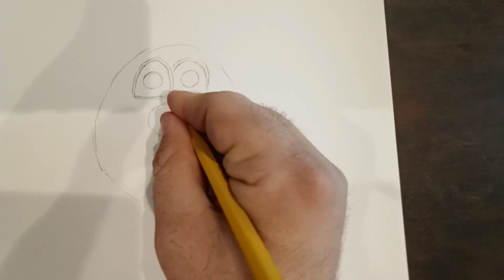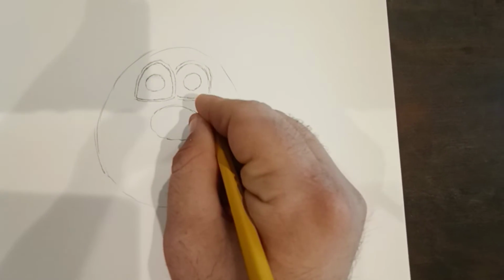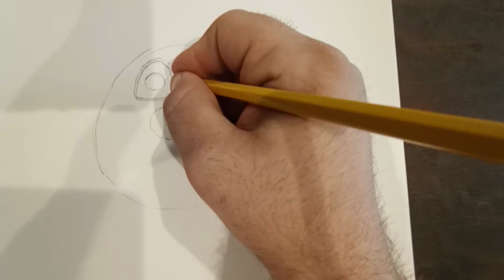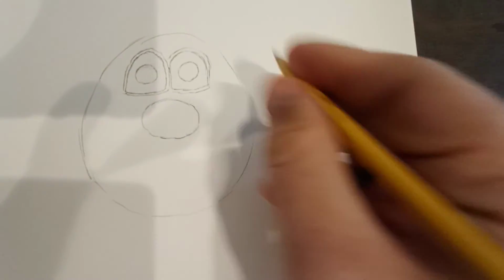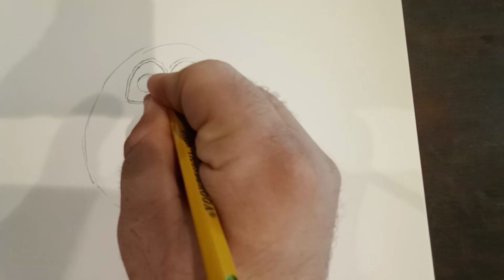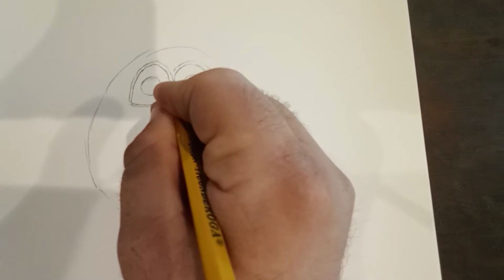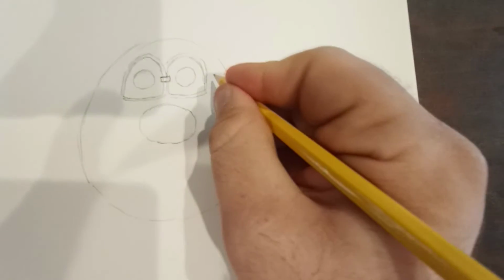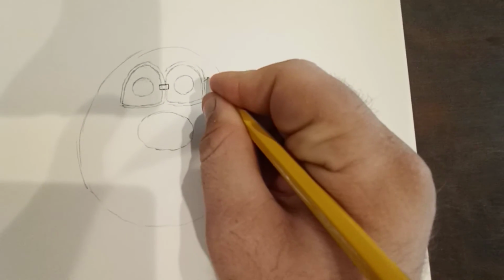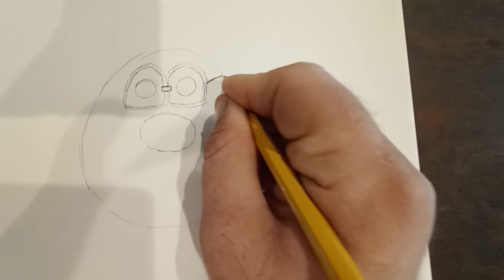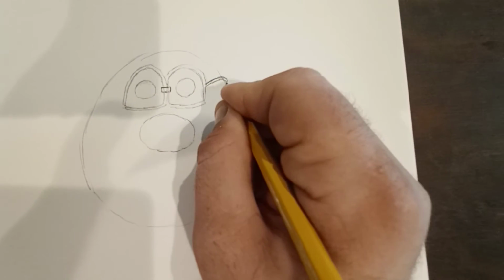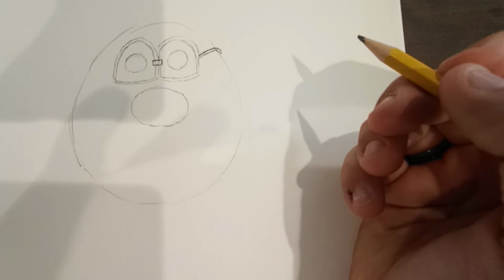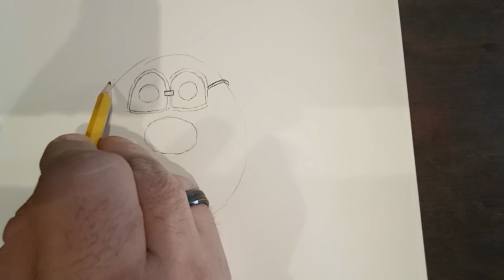Okay. We'll keep going here. Alright, now we got those. Now what you do here, you can kind of get a little connector right there in the middle. And you can obviously see where I'm going from here. You know, you got some glasses going on. You just round those off over there. Do the same thing on the other side.